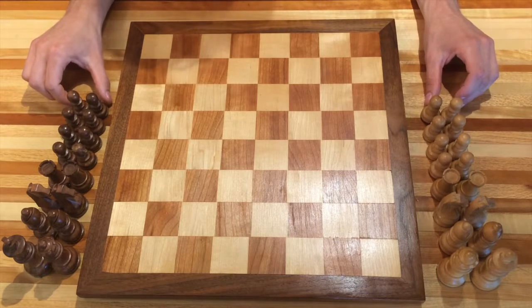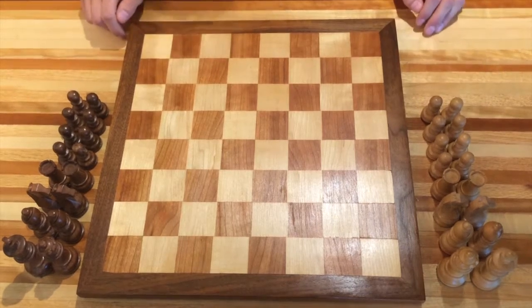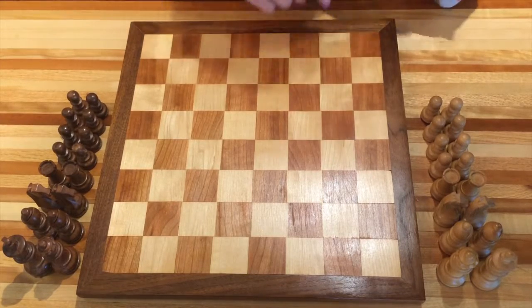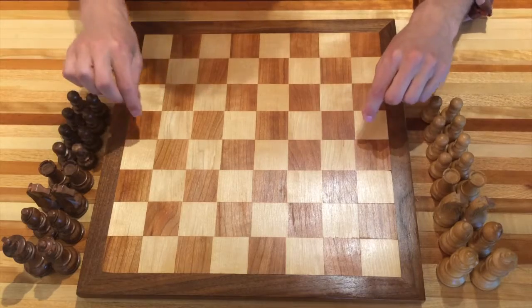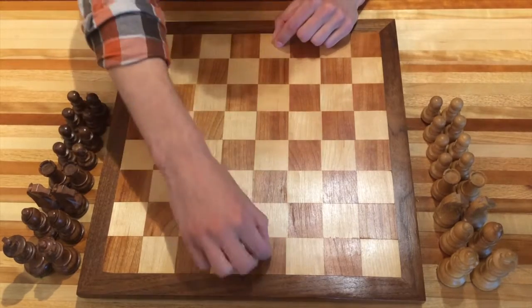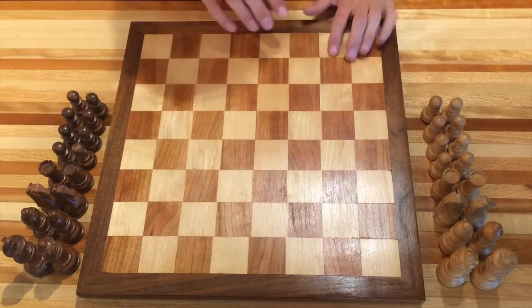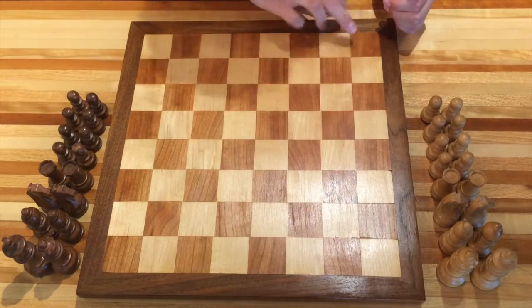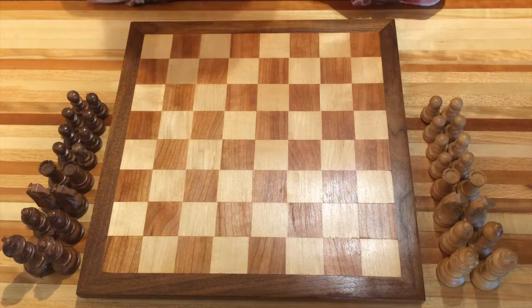There are a few other names and terms that are useful to know when talking about the chessboard. There are horizontal rows. These are called ranks. The vertical columns are called files. So there are 8 of each. And then there are also the diagonals. They're just called diagonals. I think there are technically 30 diagonals on the chessboard.